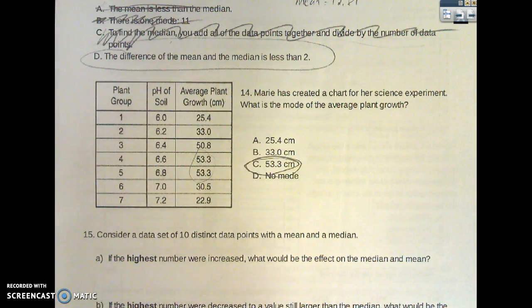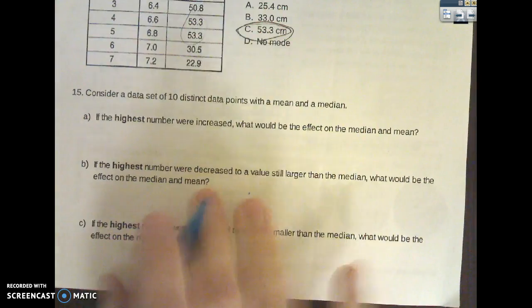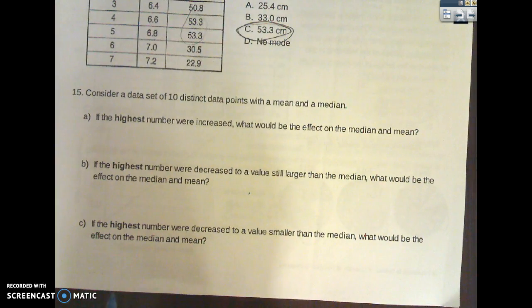I'm hoping by now you guys are cool with mean, median, mode. You guys should be experts at it. Alright, this is the last and final problem. That's a little tougher. Okay?